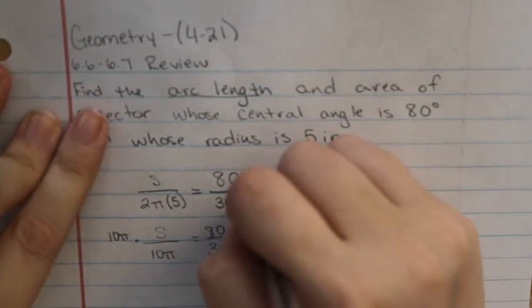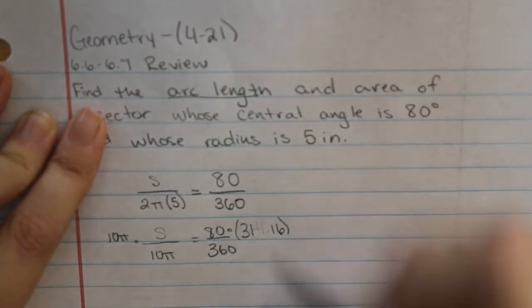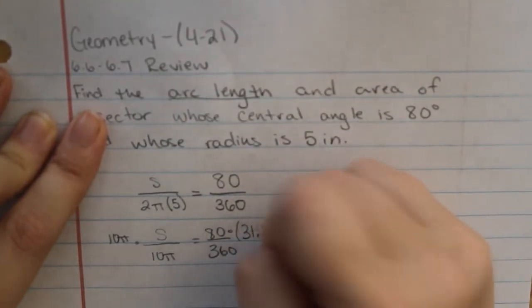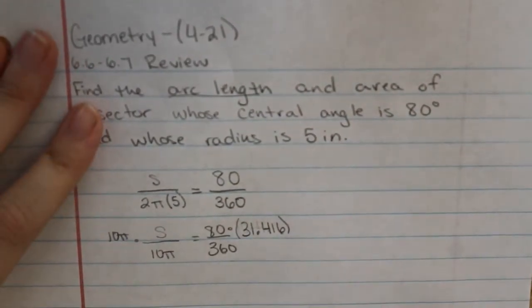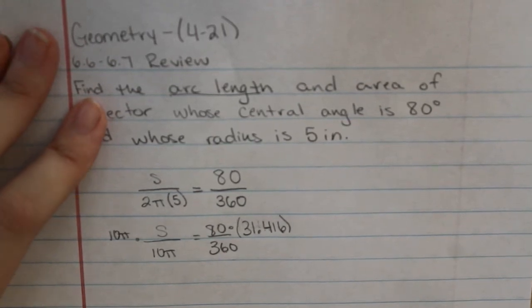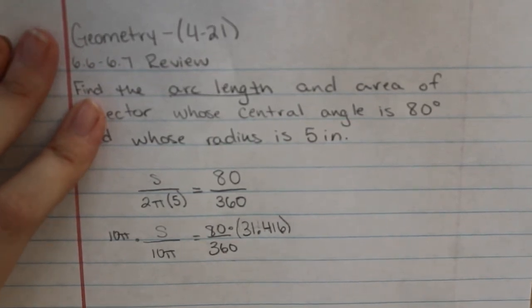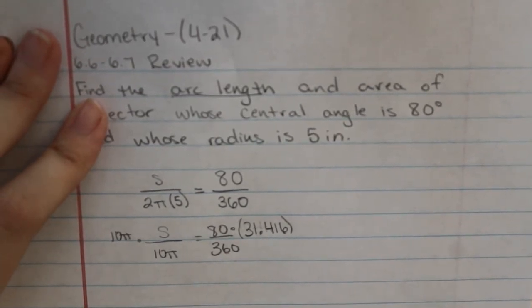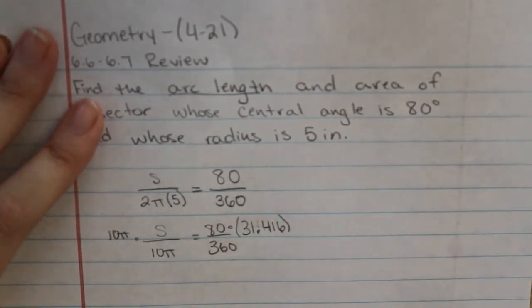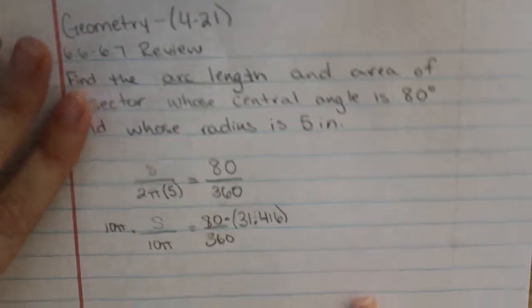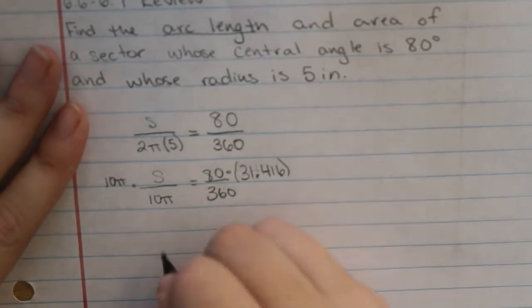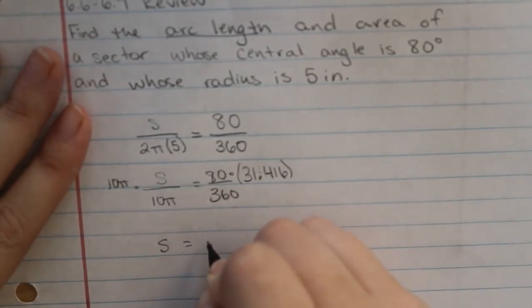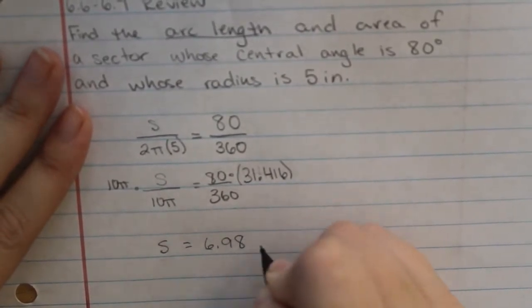Oh, 31.416. Okay, so I'm gonna multiply this out and I've got 80 times all that, and then I'm gonna divide it by 360, and I end up with my arc length equaling 6.98 inches.